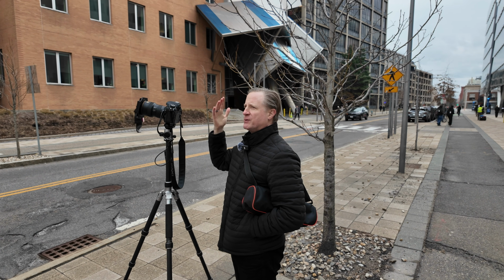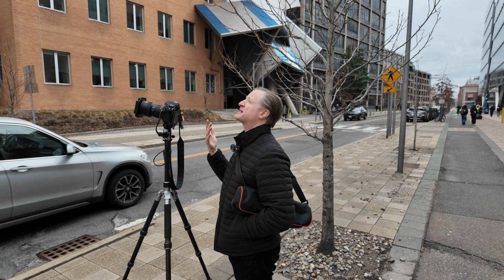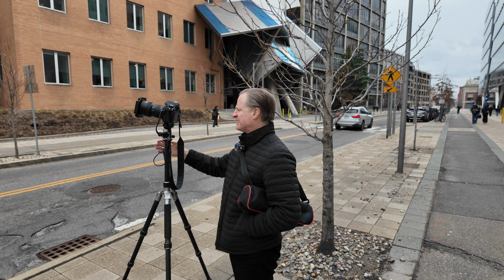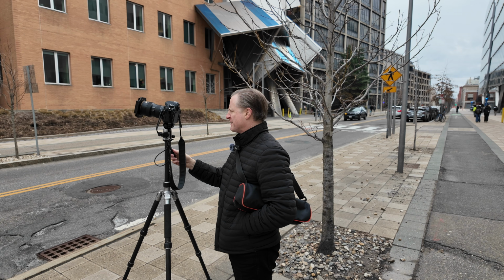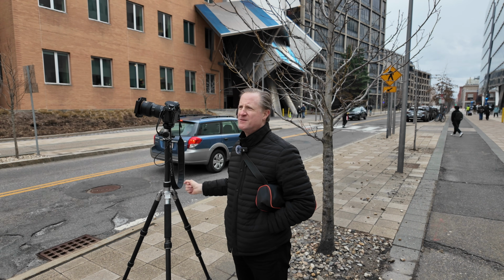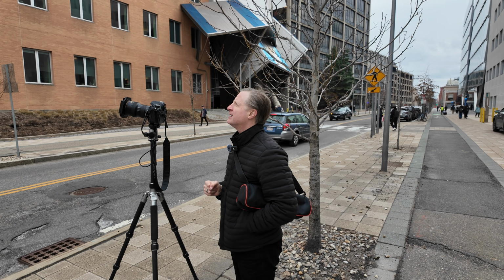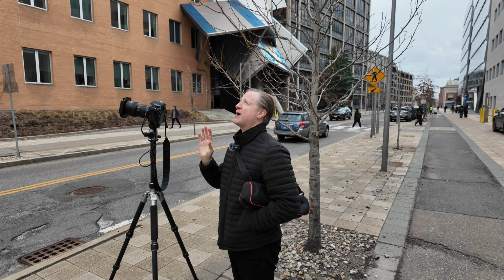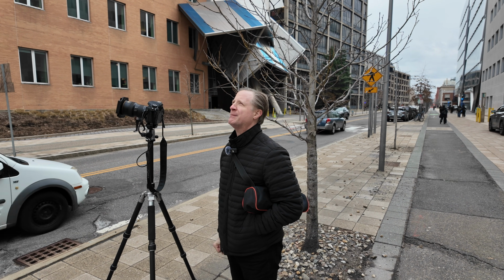I could go up to f22, use a longer exposure. I don't know if it's going to help me that much, so I'm going to stay in this neighborhood for a little bit, get some shots. I am using a remote shutter release as well, just so I don't have to touch the camera. And I think this will add to the drama if I get some cool cloud movement up above.